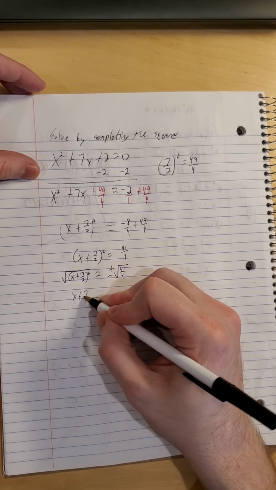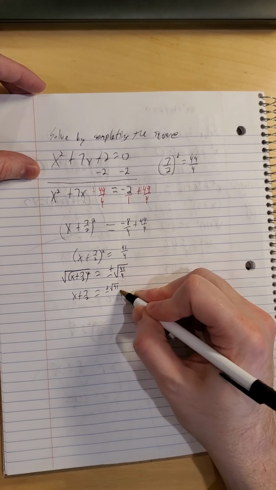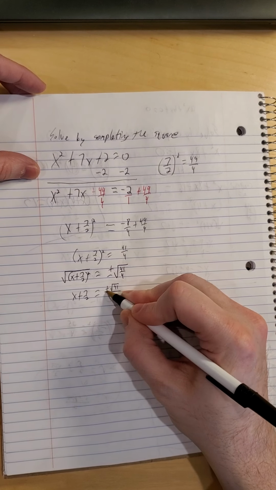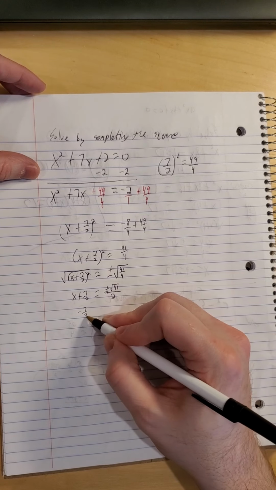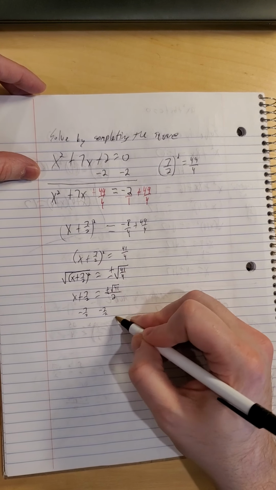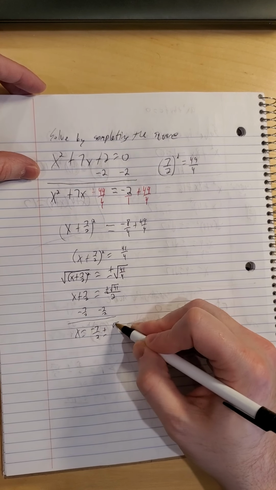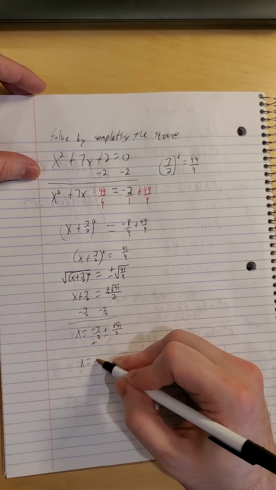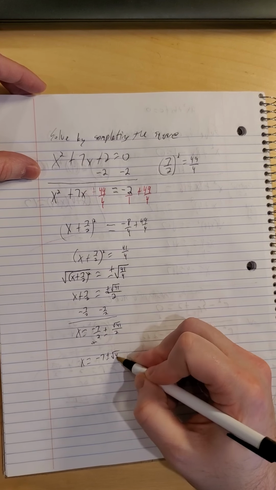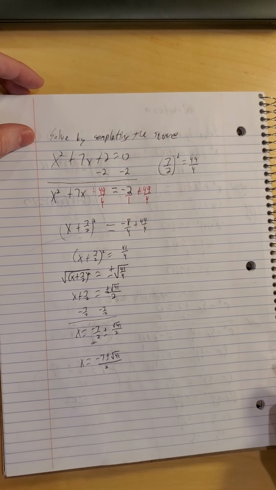So x plus 7 halves on the left-hand side, right-hand side, plus or minus root 41 over 2. And we subtract 7 halves on both sides. So x is negative 7 halves, plus or minus root 41 over 2. Or if you want to put them together, negative 7 plus or minus root 41 all over 2. Two different ways to write the same thing.